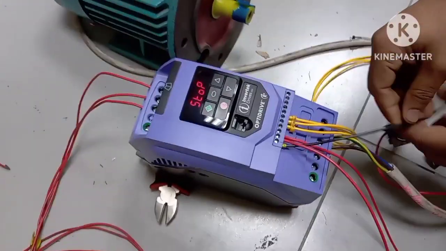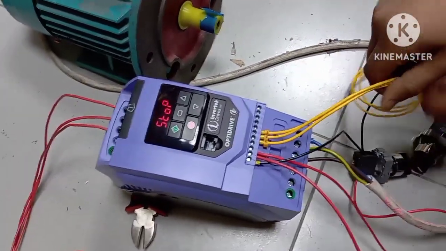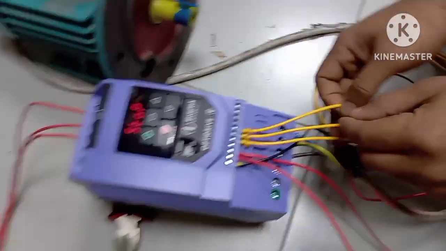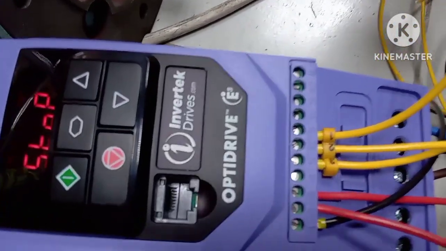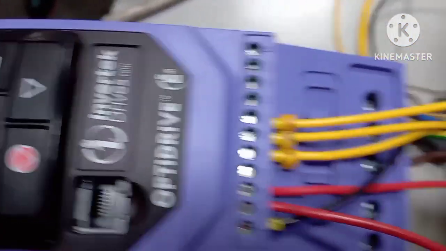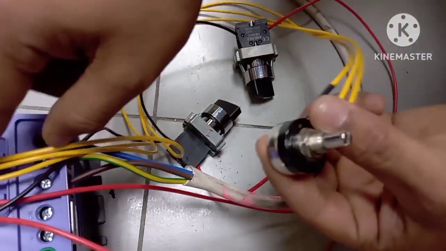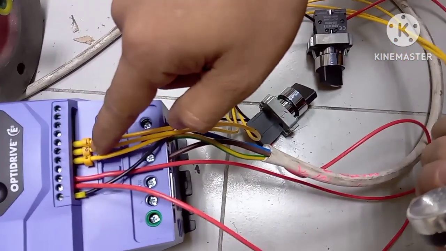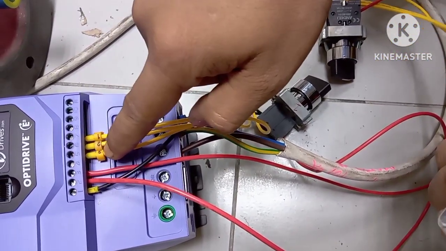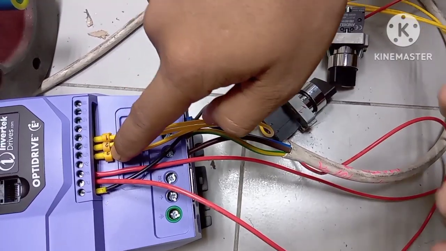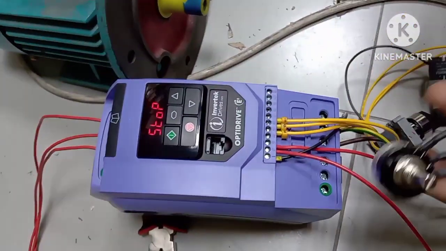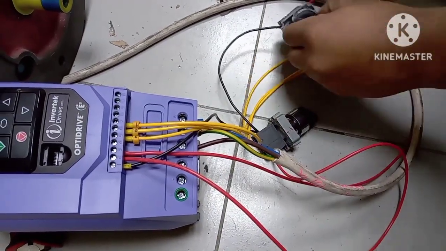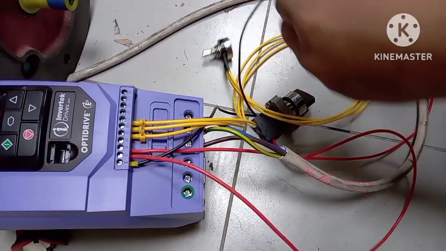And the next three terminals, 3 points, are pin number 5, 6 and 7. Pin 7 is connected to the potentiometer's first point, pin 6 to the second point, that is AI1, and pin 5 to the third point, that is plus 10 volt in the VFD. Okay, here is the potentiometer, and generally it is connected in 2-wire mode.